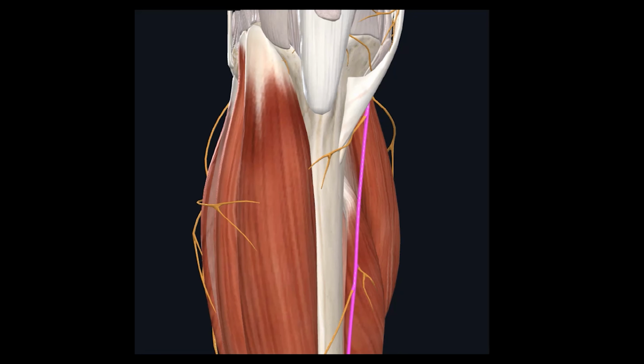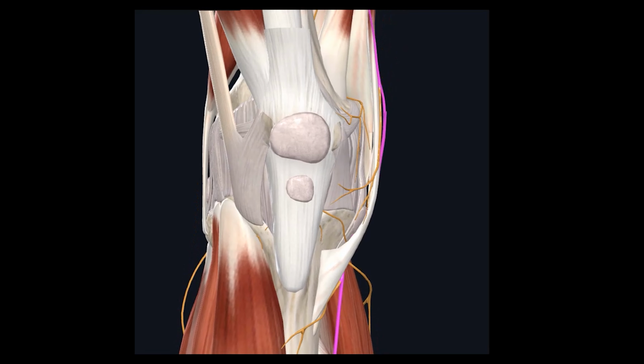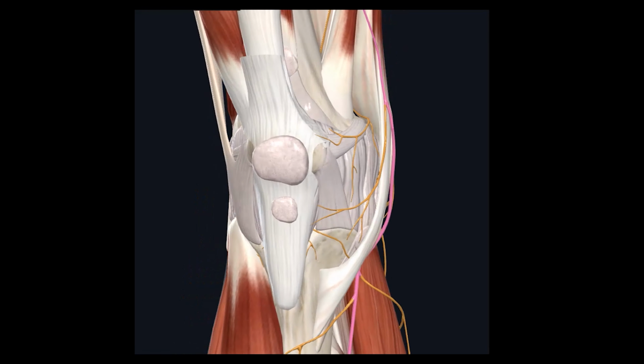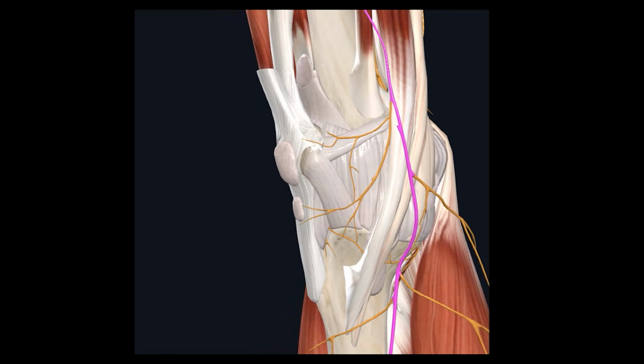A few of these branches can be seen given off from the saphenous nerve around the knee area. I'm now going to move the model so we're looking at a more medial aspect of the knee. I will now highlight the infrapatellar branch of the saphenous, which innervates the skin around the medial aspect of the knee. I'll get rid of that. There we go.